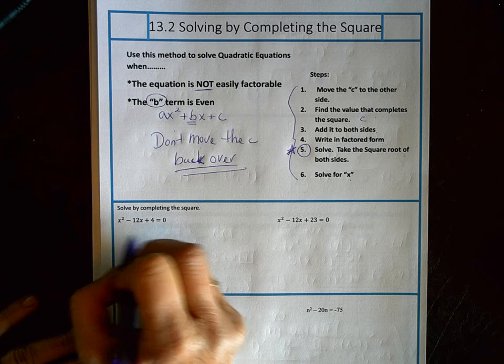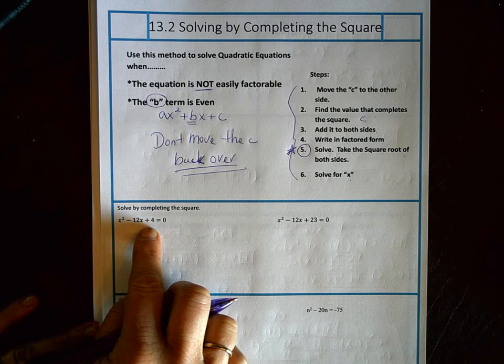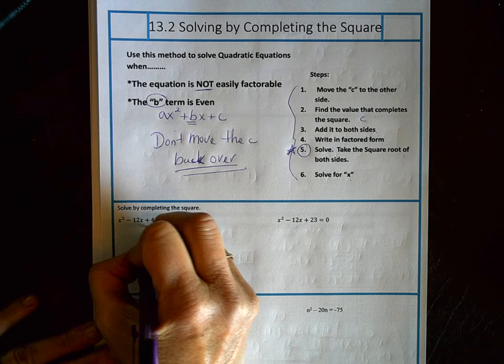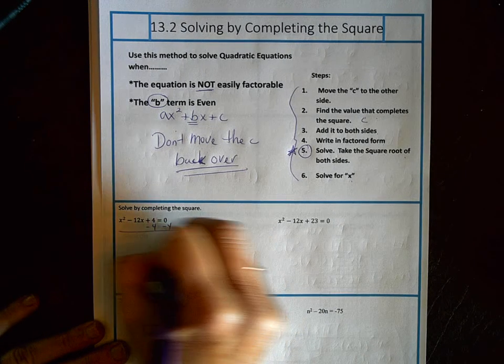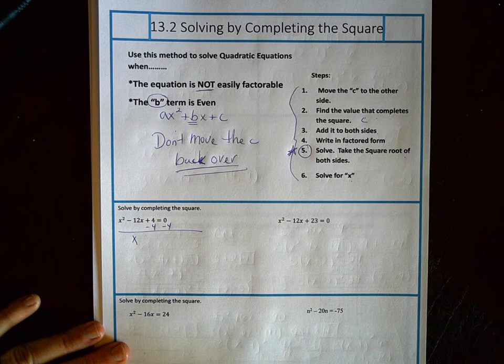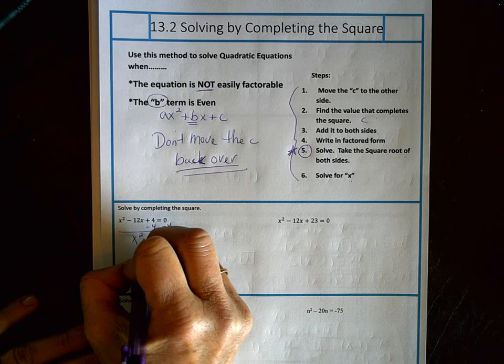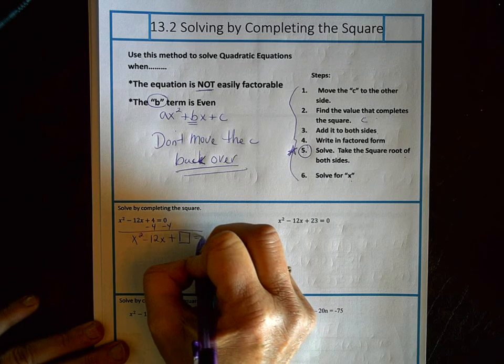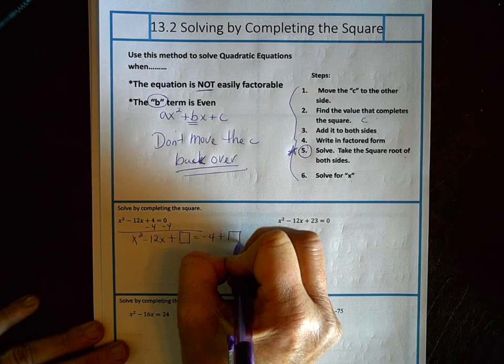If this was a factorable question, you would factor. Nothing multiplies to be 4 and adds to be negative 12. Can't do it, so I'm going to complete the square. First part, move the c over. And you'll notice these are all equal to 0, because when we solve, we make it equal to 0. We're going to put 12x. Remember, we put a square. You can put parentheses if you want. I just like a square.